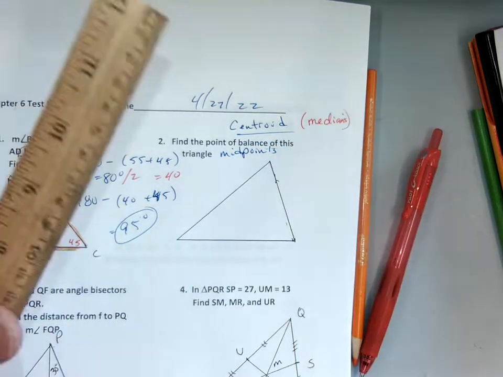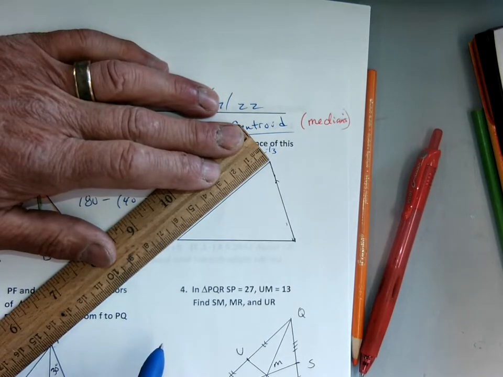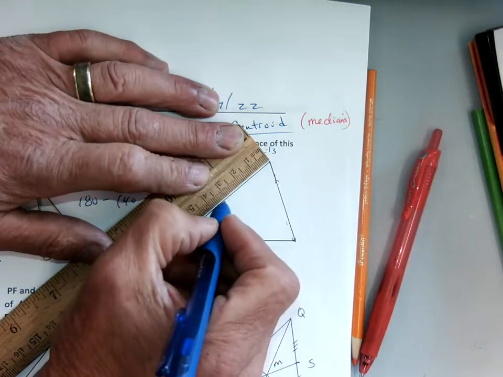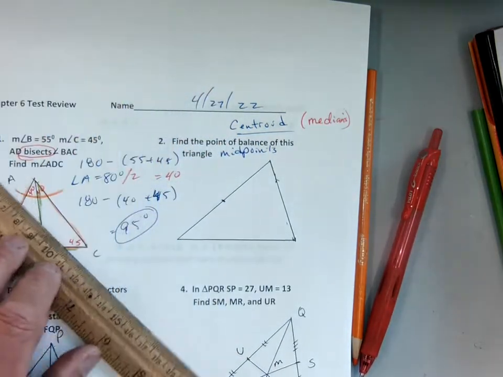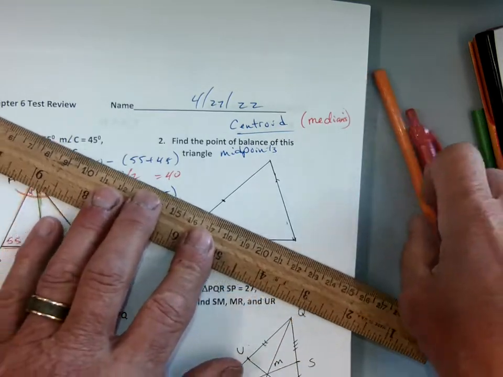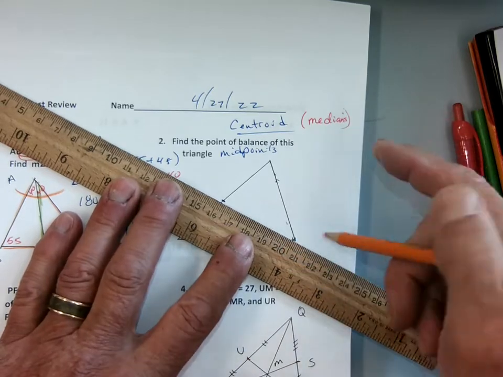I'm just going to measure. If I use my ruler, that's about 6.4. Half of 6.4 would be 3.2, right there. So I find the midpoint and I draw in the median. The median is from the angle to the midpoint of the opposite side.